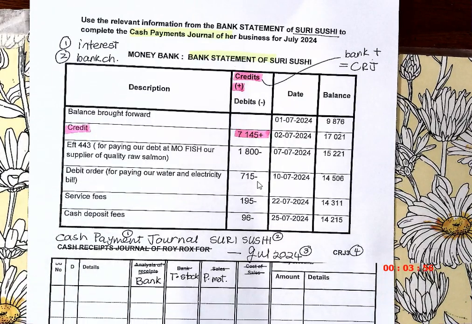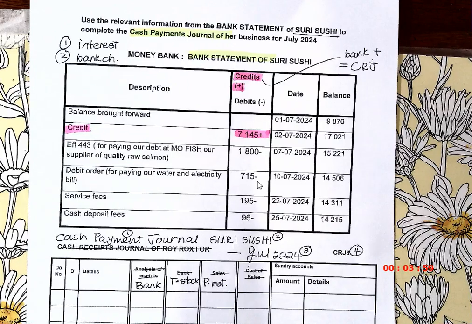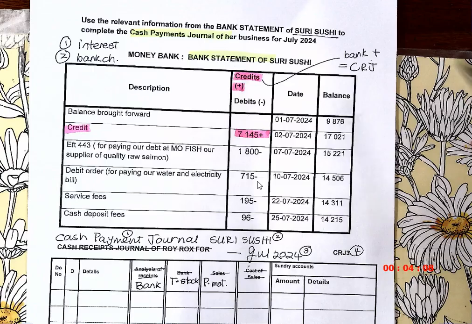What would happen if it was a plus interest? Would it go to the CPJ? No. What is a plus? CRJ. And if I go to the CRJ and I put the interest in the CRJ, would I use the analysis? No, because the bank will put the money straight into the bank. And in my sundry, what would it be? Interest on what bank? What kind of bank? A favorable bank or an unfavorable bank? Favorable bank. And what's the name for a favorable bank? Current or overdraft? Current. Okay.